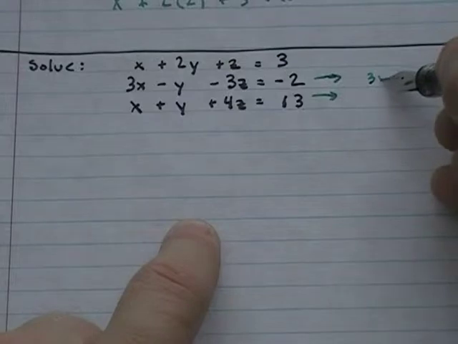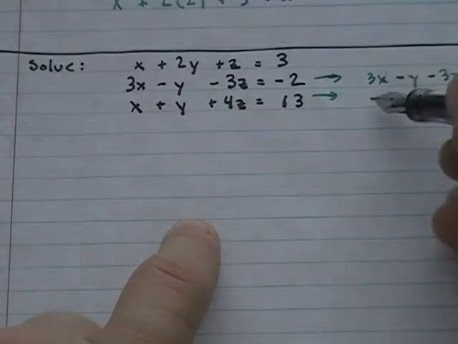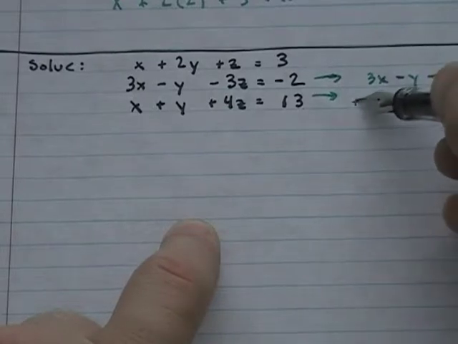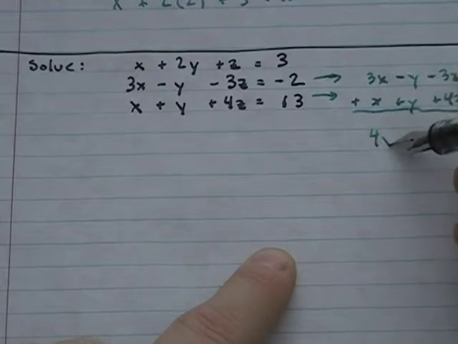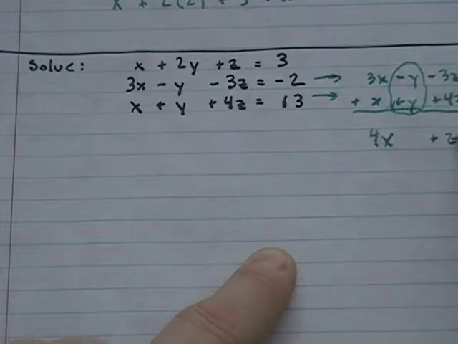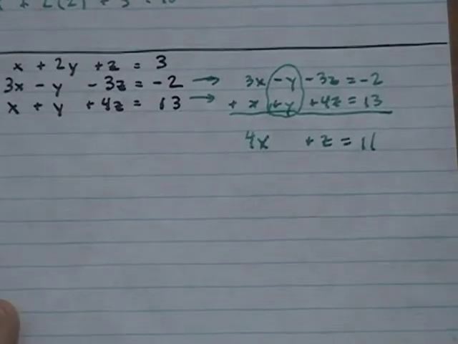So I say 3x minus y minus 3z equals negative 2, and x plus y plus 4z equals 13. And I add those together. When I do that, I get 4x. These guys go away, and then I get negative 3 plus 4 is plus 1z equals 11. I just did all of that off camera frame, sorry.